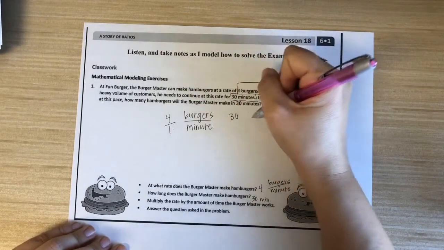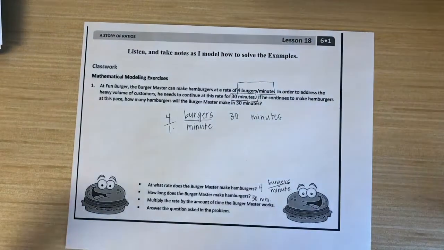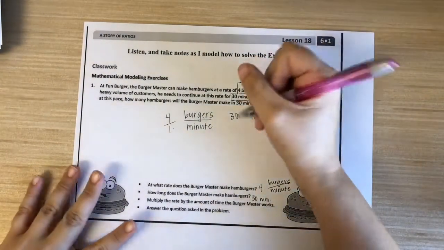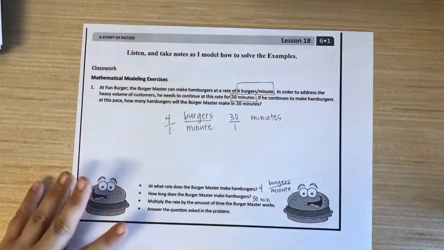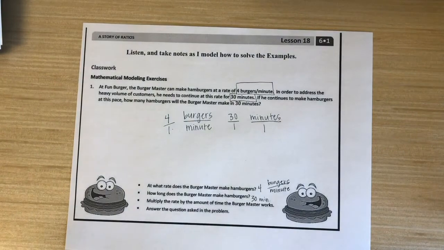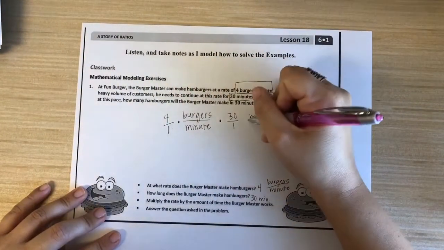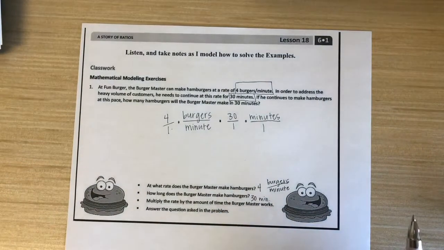So we've got 30 and we've got minutes. Now again, we want to make all of this into a fraction. So I'm going to put 30 over 1, even minutes over 1. Everything is now a fraction. Okay, and so what I'm doing is I'm multiplying all of these things together.